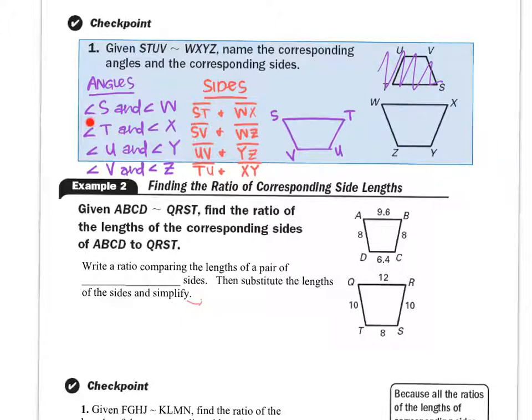Notice that I used the correct symbol, angle sign, and line segment symbol. The other thing that's important to note is you do have to match the correct pairs, but you might not have listed the pairs in the same order as I did. For example, I listed ST and WX, and then I listed SV and WZ, and you might have flip-flopped that, and maybe you listed TU and XY next, and that's okay. Or maybe instead of calling this TU, you called it UT. As long as you have the correct sides matched up, you're just fine.